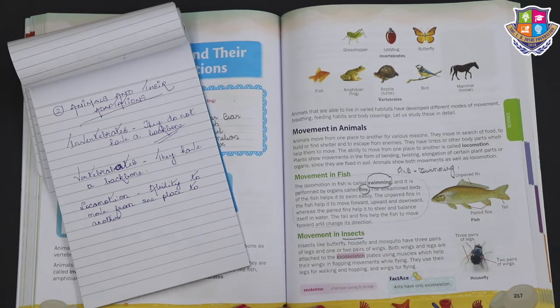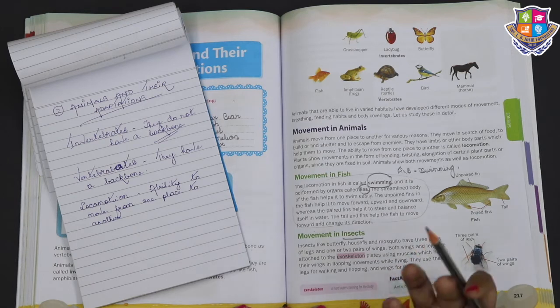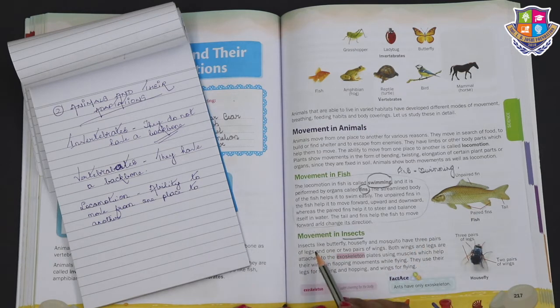Got it? Now here there's a housefly. We'll come back to it later. Let us see what is the information that we are going to learn about the movement in insects. Insects like butterfly, housefly and mosquito have 3 pairs of legs and 1 or 2 pairs of wings. Both wings and legs are attached to the exoskeleton. What is this word, children? Exoskeleton plates using muscles which help their wings and flapping movements while flying.